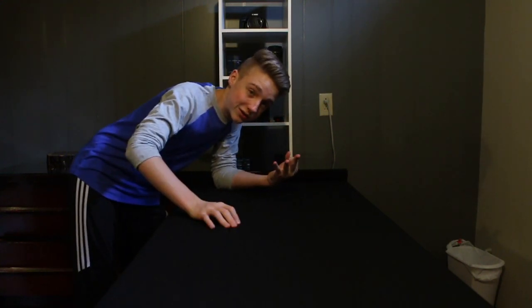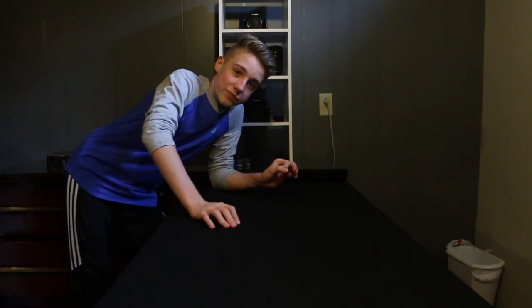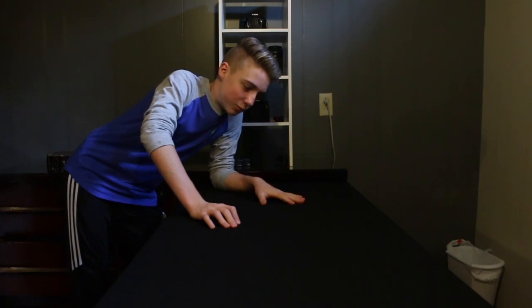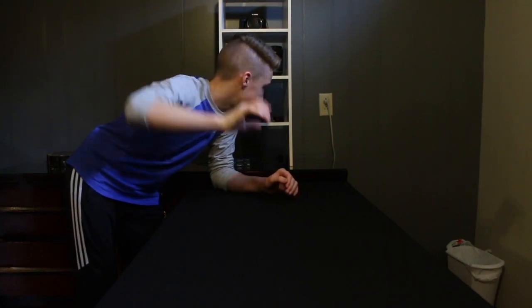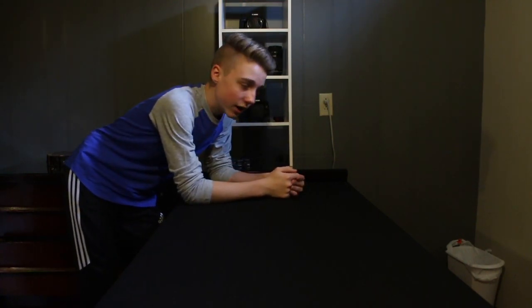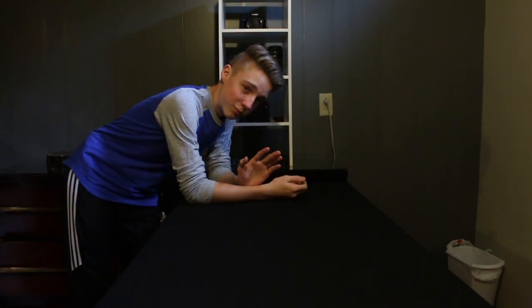Step number 3 is going to be lighting, because look at it in here, it's terrible. I'm going to be doing this with no studio lights, so we're going to see how this goes. The lights on my ceiling do turn and aim, so that's going to be really nice, because I can point them over here. And I'm going to be doing some improvising shortly.